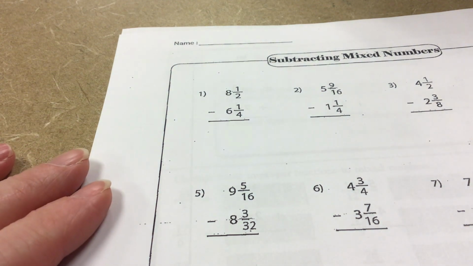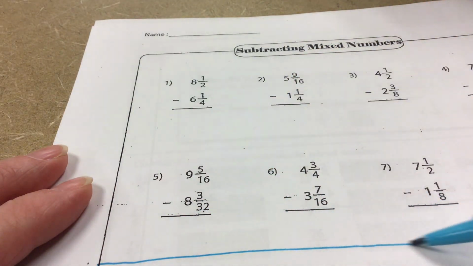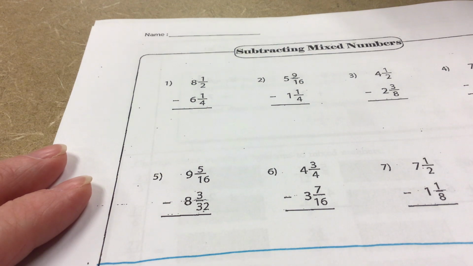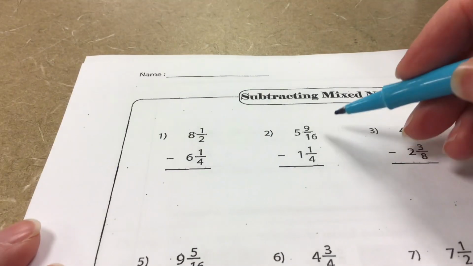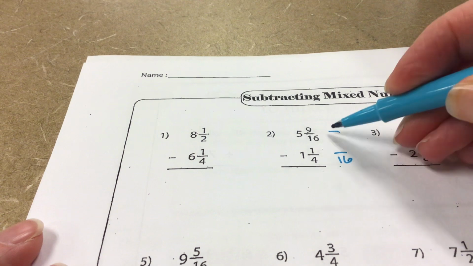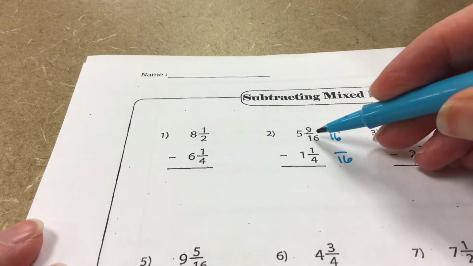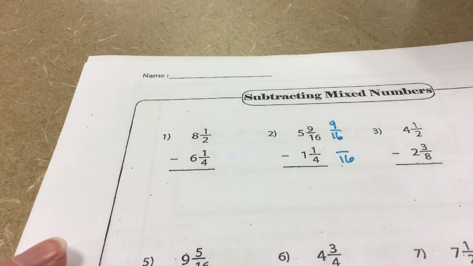The top part of your page, these first two rows, are done exactly like we do adding ones. So I'm going to take a look at number 2 right here. We have a common denominator. We make our common denominator 16, right? And that top fraction was already a 16th, so it's going to stay 9/16.